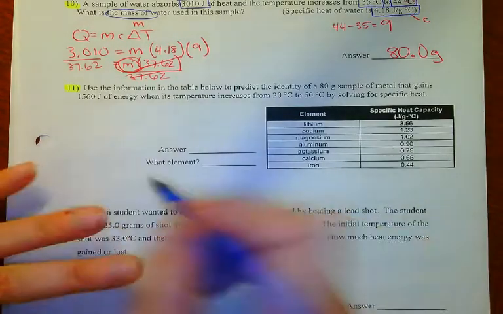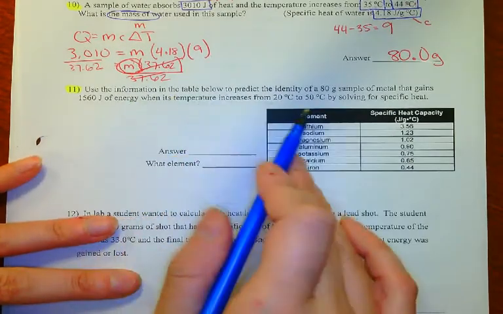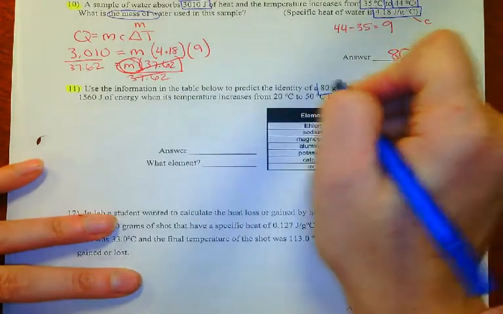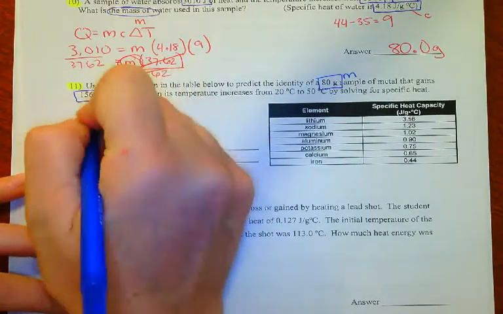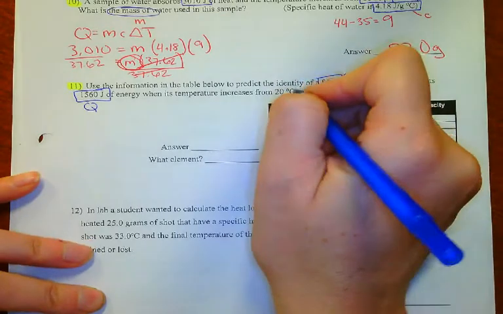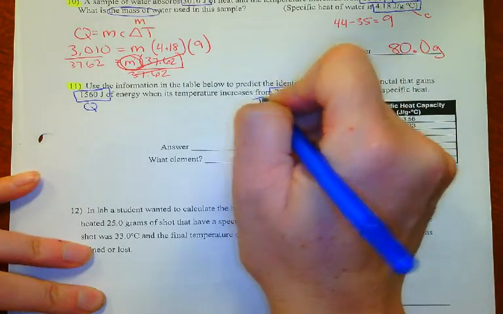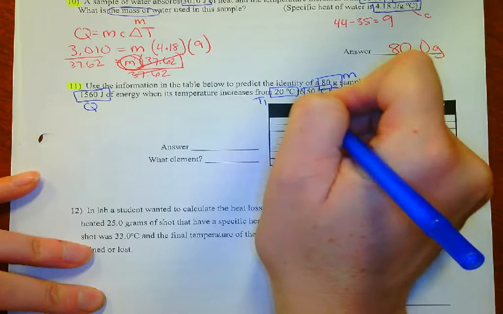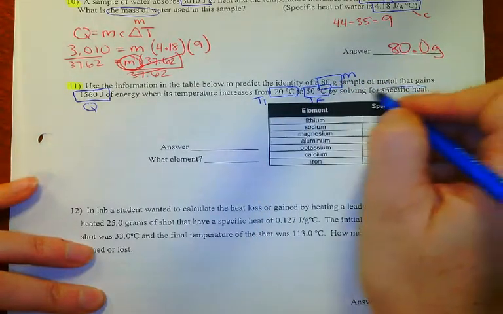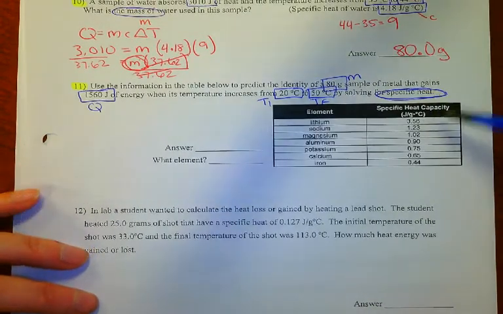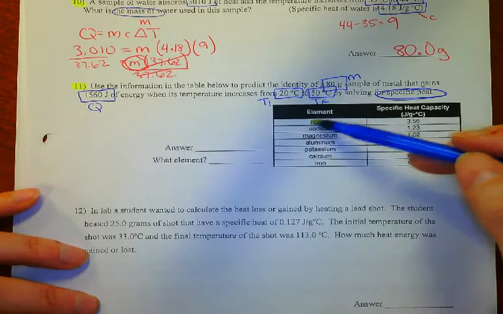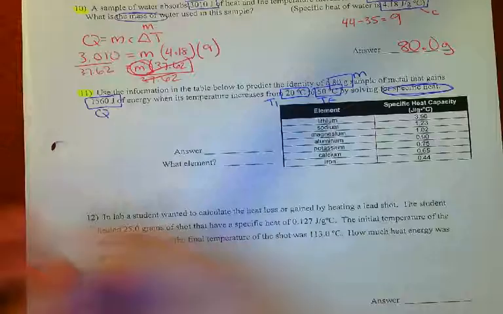I'm going to start by boxing and circling. Use the information table below to predict the identity of an 80 gram, so there's my mass, sample of a metal, that gains this much energy, so heat gained, that's my Q, when its temperature increases from this starting temperature to this final temperature, Tf, by solving for specific heat. Okay, so I'm looking to solve for C, and then based on what my answer is, I will be able to figure out what the metal is. Okay, so if that's my equation still, Q equals mc delta T.